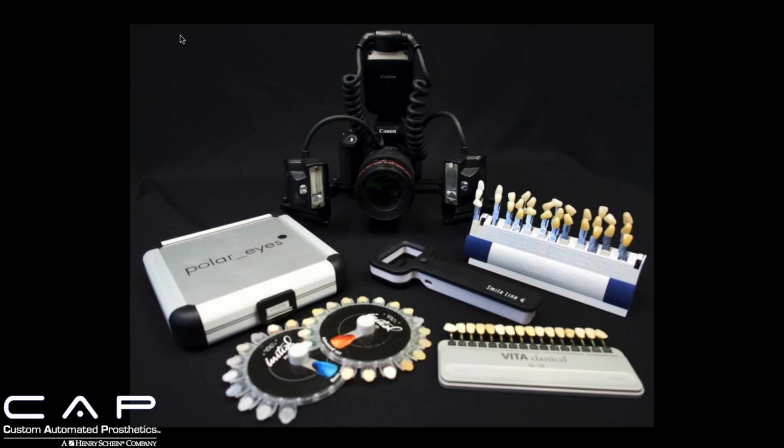It also comes with a polarizing filter to help you correctly choose the shade tab that you think is the closest match. All of these things combined is a pretty basic shade taking armory, I guess you could say, and I've become very reliant on some of these things.